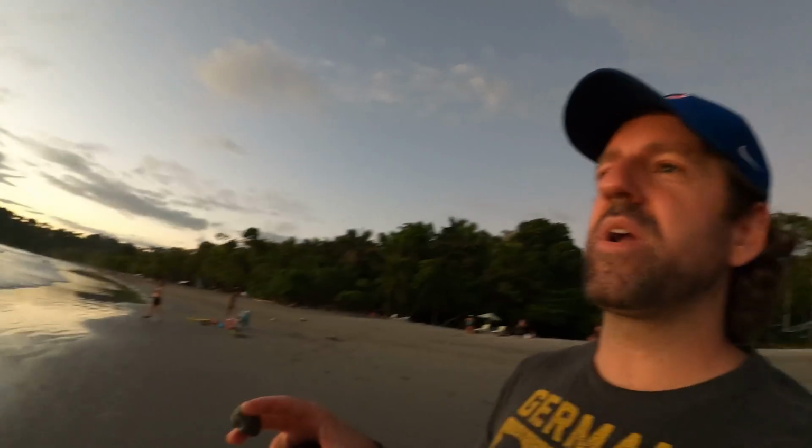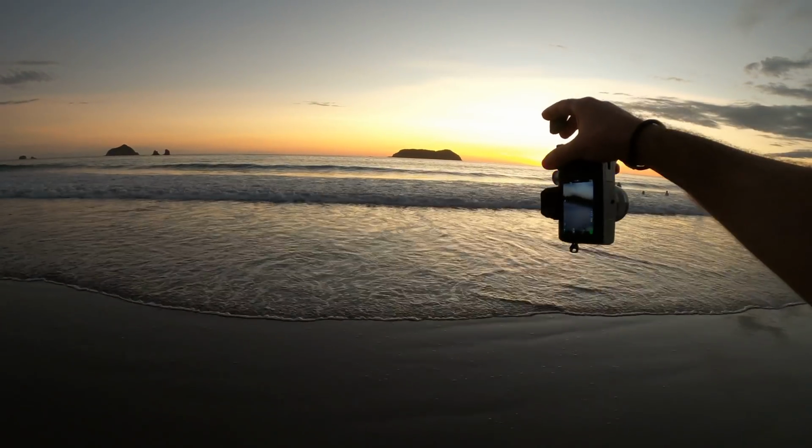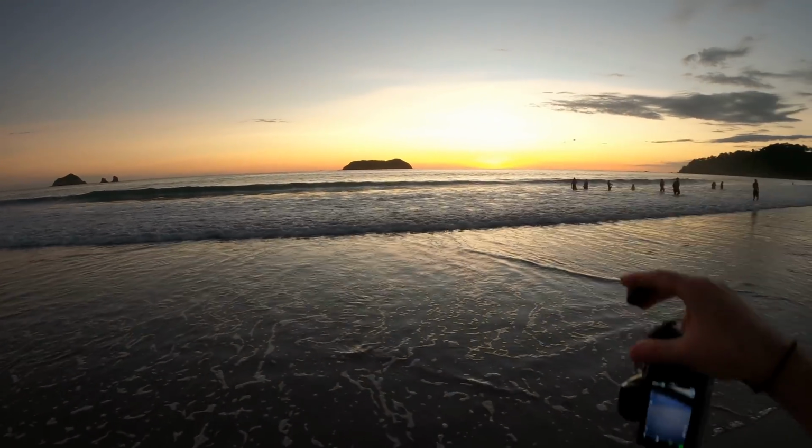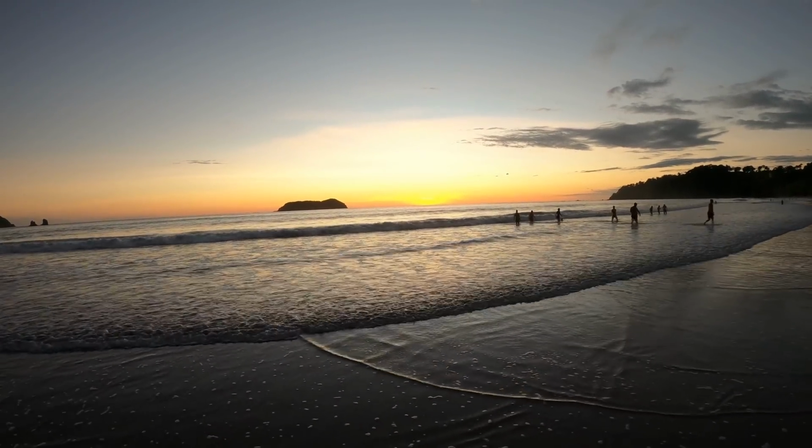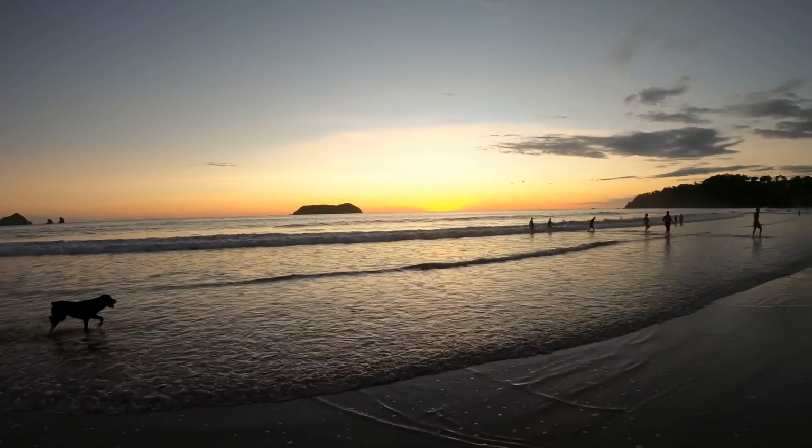But the word rock is more generic. The word rock can be big. Even a mountain could be called a rock. See that island over there? I don't know what that island is made of, but you could call it a big rock. It's a big rock sticking out of the ocean.